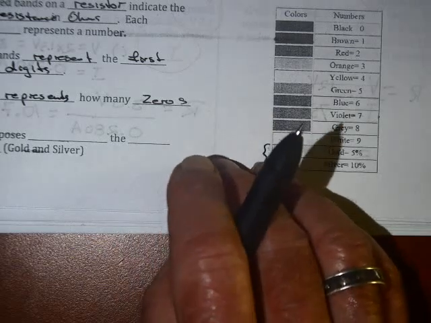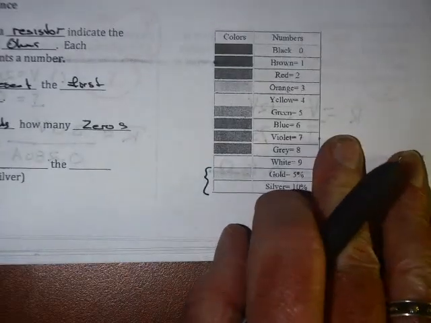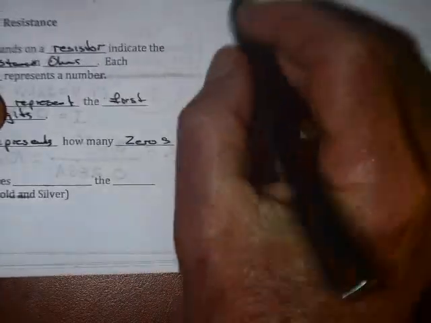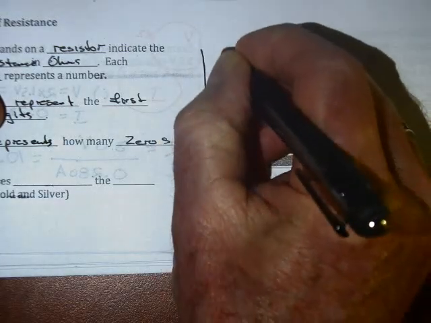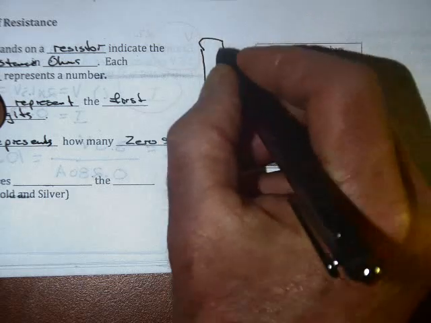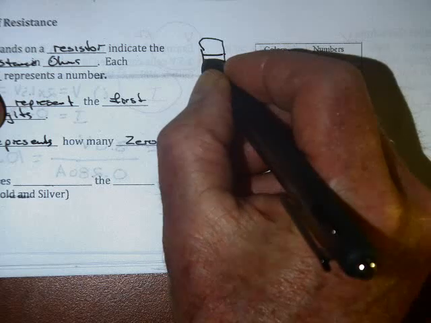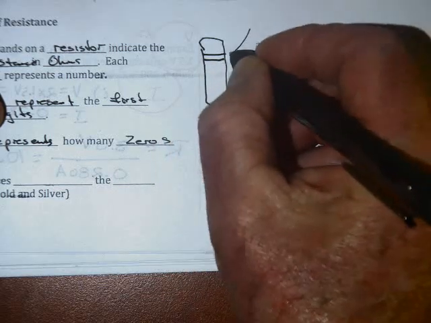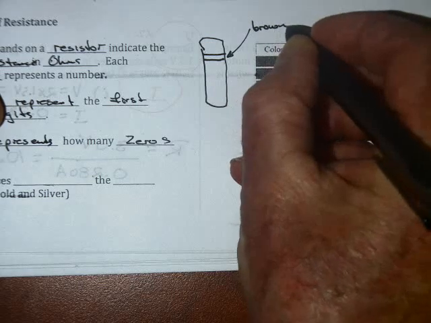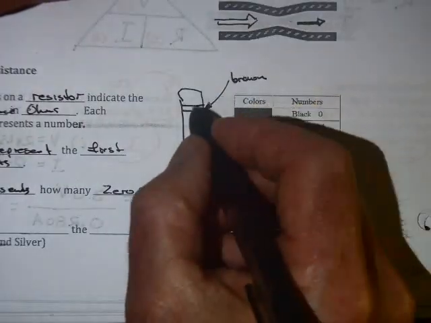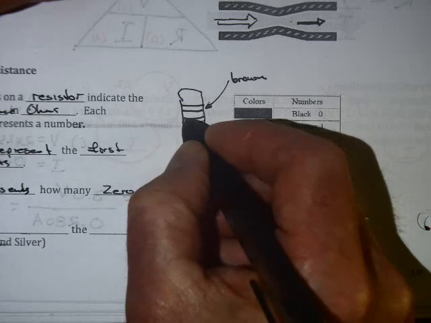So if you had one, let's suppose we have a resistor, and the first band, this is brown. So that one's brown. Let's say the second band, I'll color this in.